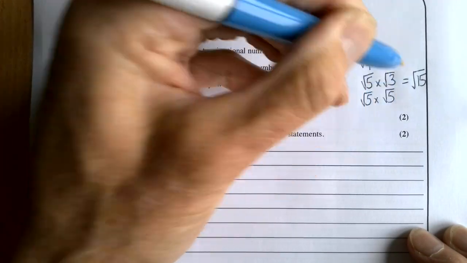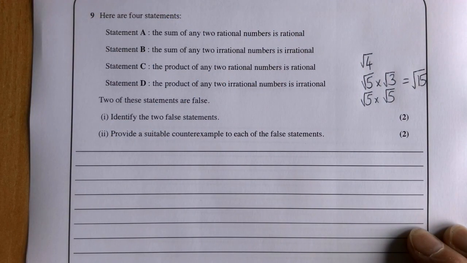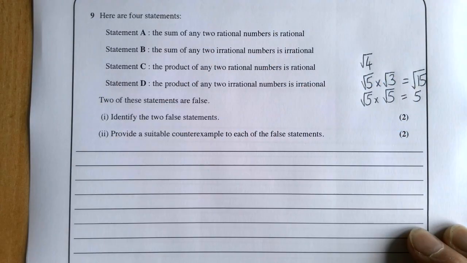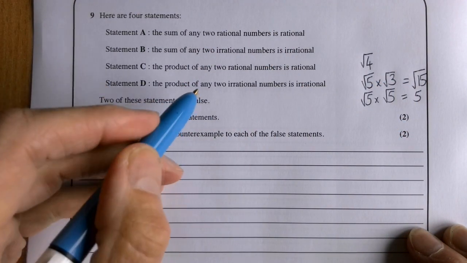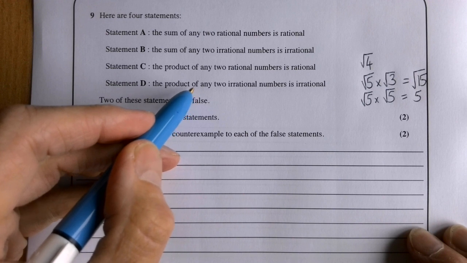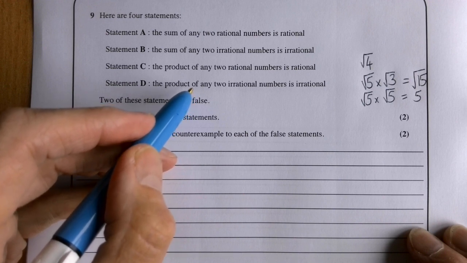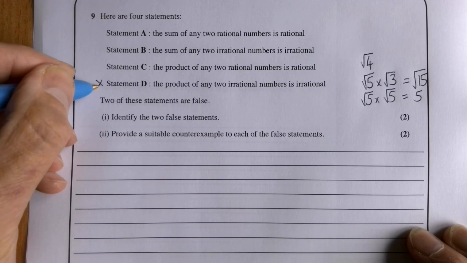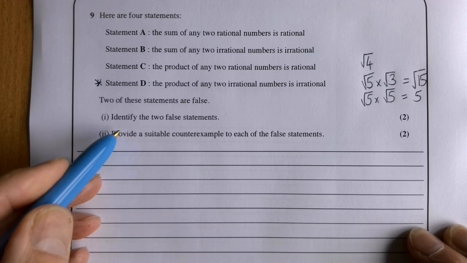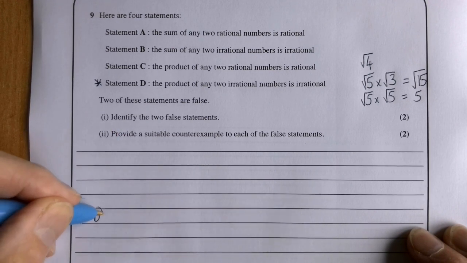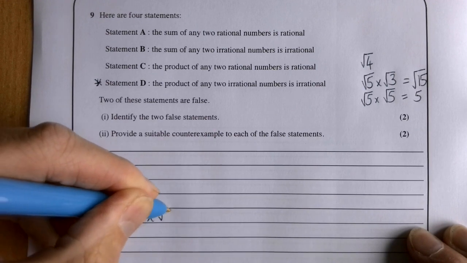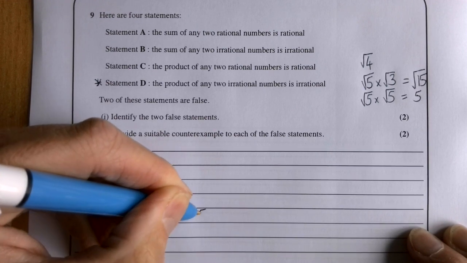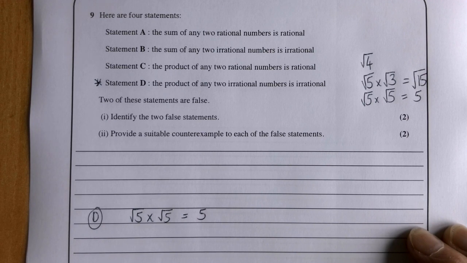Because if I take the square root of 5 and multiply it by itself, I get 5, which is a rational number. So statement D is not true. Sometimes it's true, but it is not always true. So statement D is one of my false statements, and we have to provide a counterexample. My counterexample for statement D is that the square root of 5 times itself is 5.